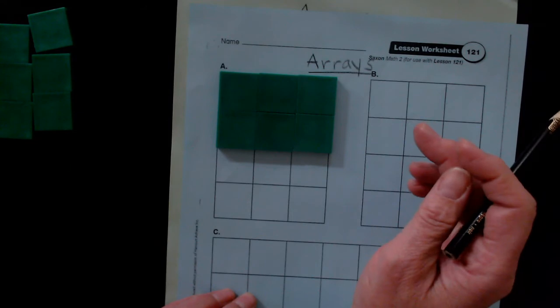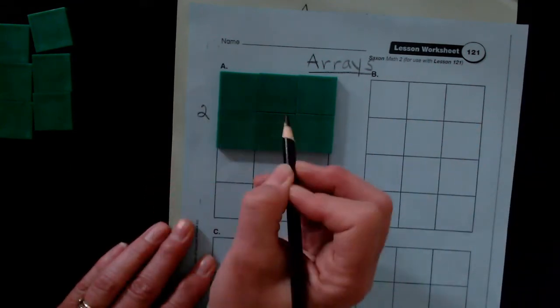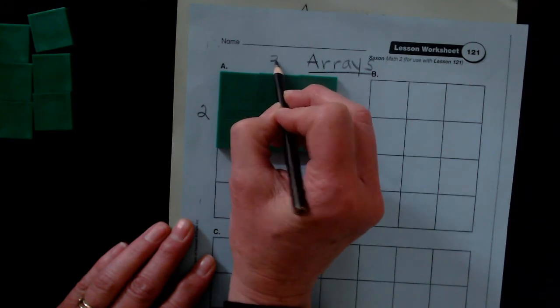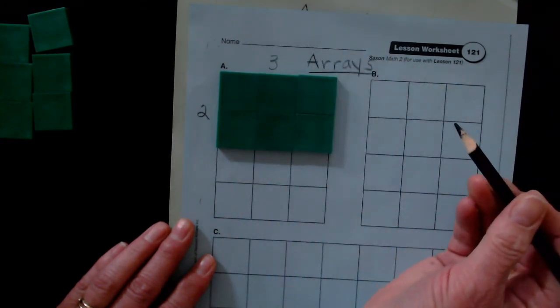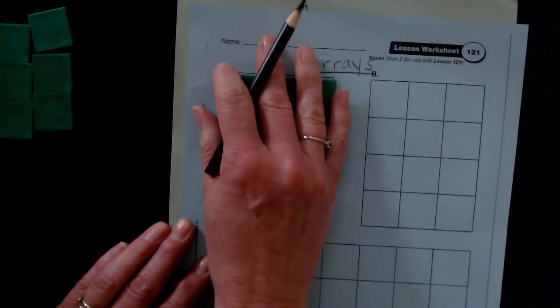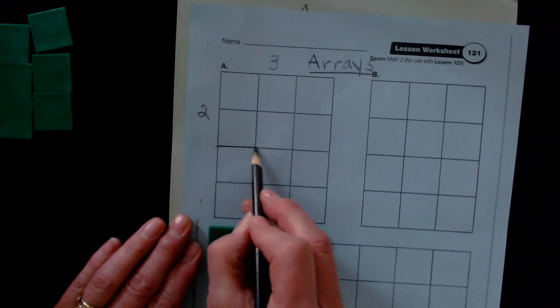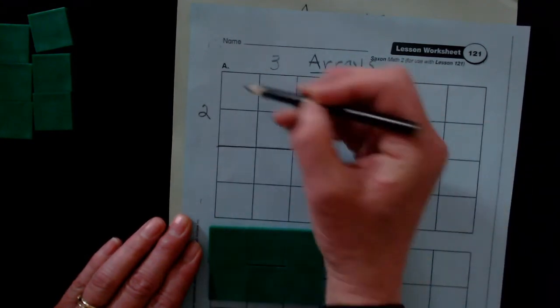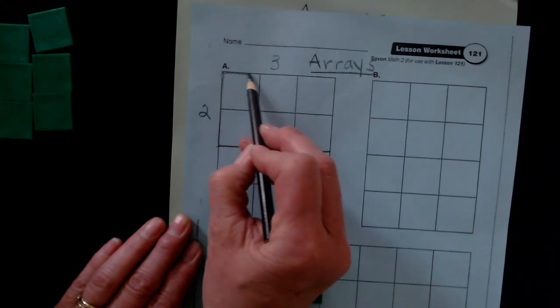All right. So we have 2 on this side by 3 on the top. What does that equal? That gives us 6. Now what I'd like you to do is use your pencil, or a colored pencil, and color in this array.